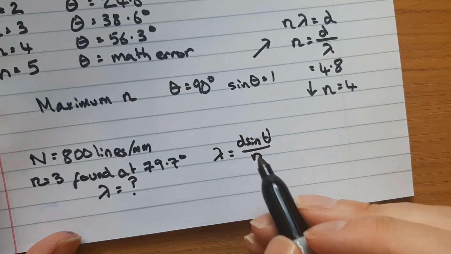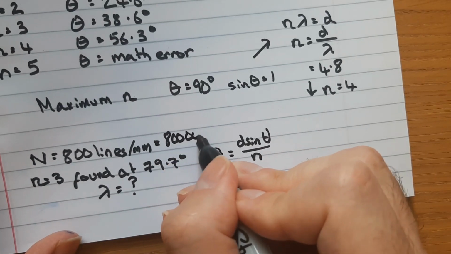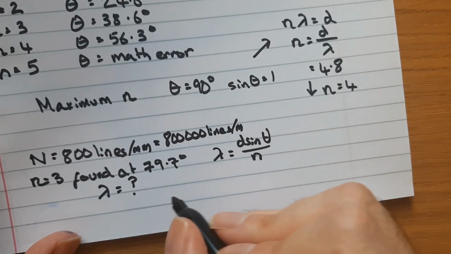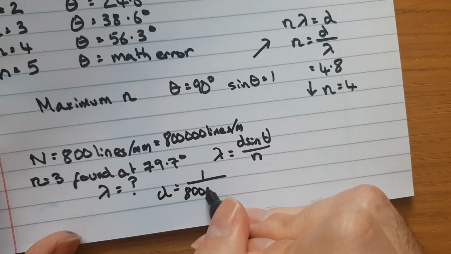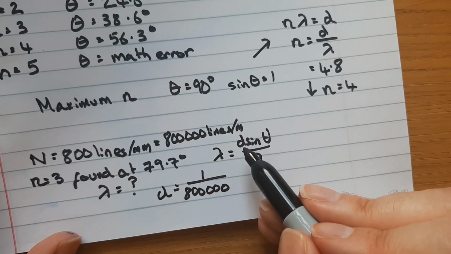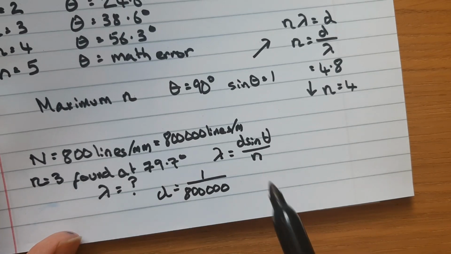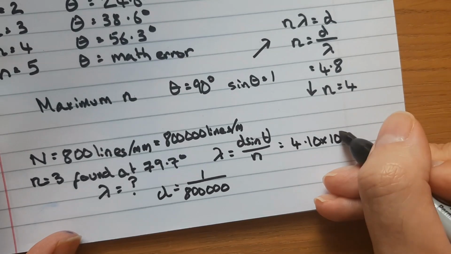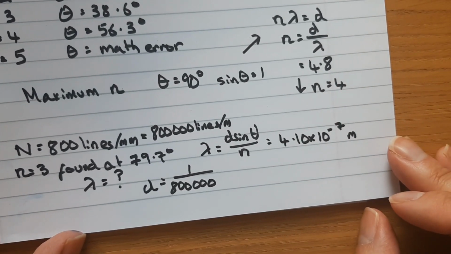We need to calculate d. So remember, first we turn capital N into lines per meter by timesing it by 1,000. To find little d, we then do 1 divided by 800,000. We then put that number into there. We put the angle 79.7 into there, 3 into there, and that gives us a wavelength of 4.10 times 10 to the minus 7 meters. And again, you can try that for yourself to confirm.